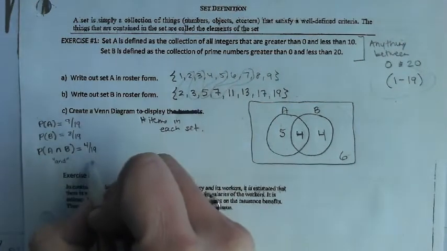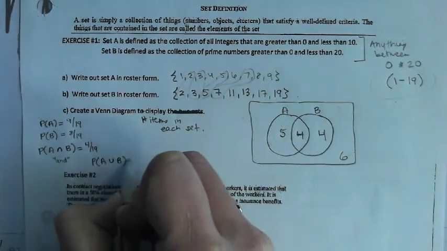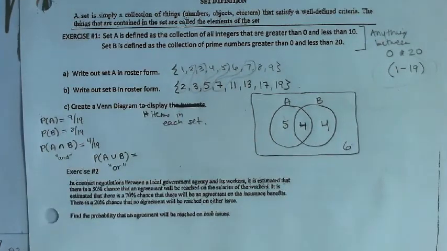Okay, there's another symbol that's a U. That means "or." What's the probability that we pick something out that's in A or B?